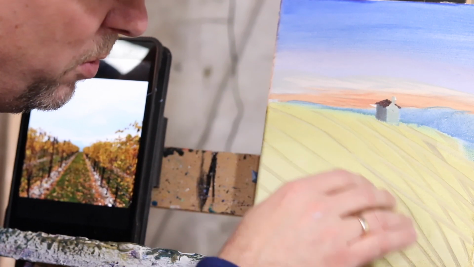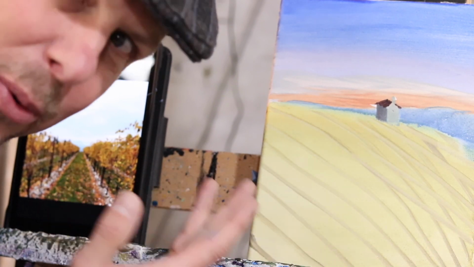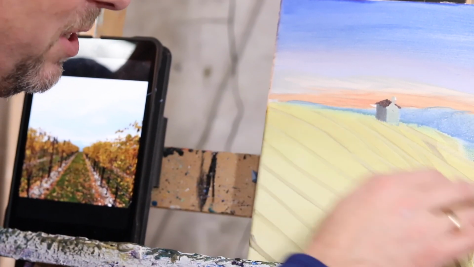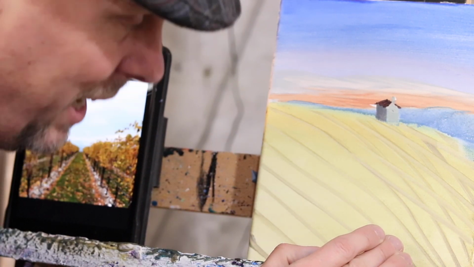We put in some of the rows. I got too much of a curve here, which is okay if you want to do it unrealistically, but I want this a little bit more realistic, so the rows are going to be like this. If they were that sharp, they probably would need plant.